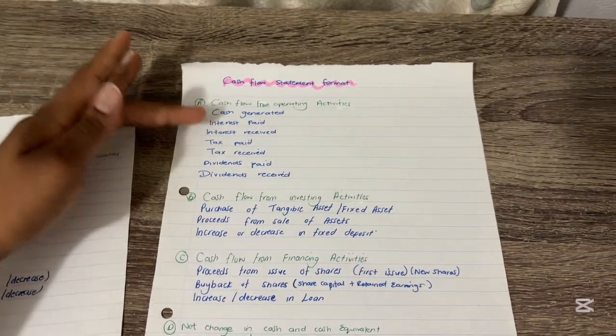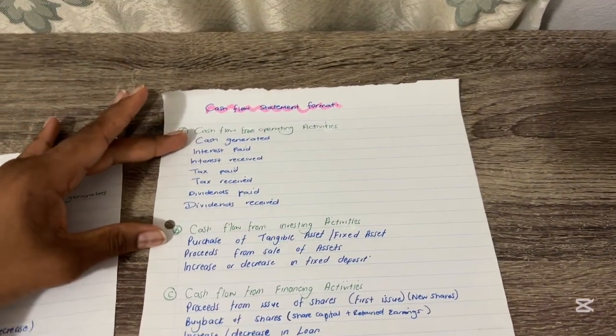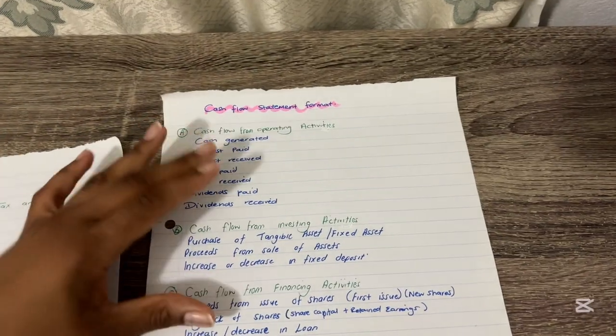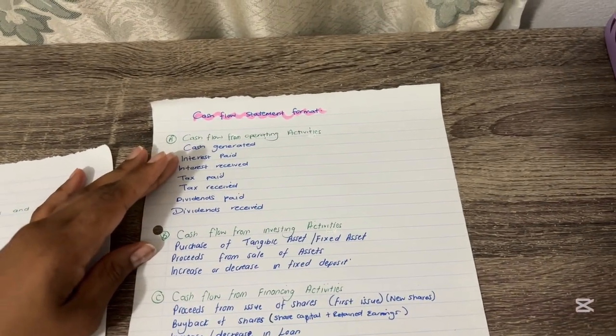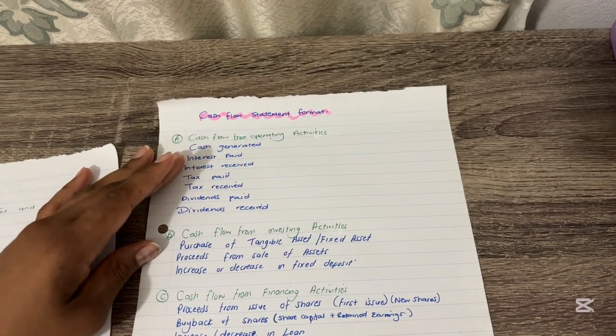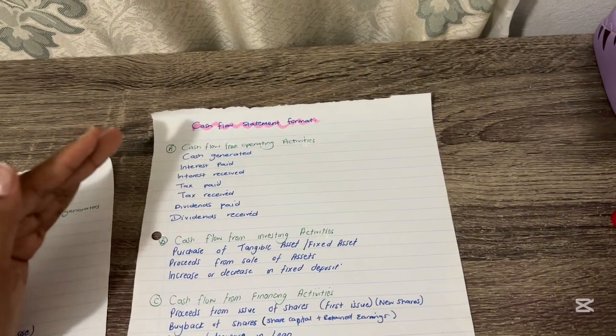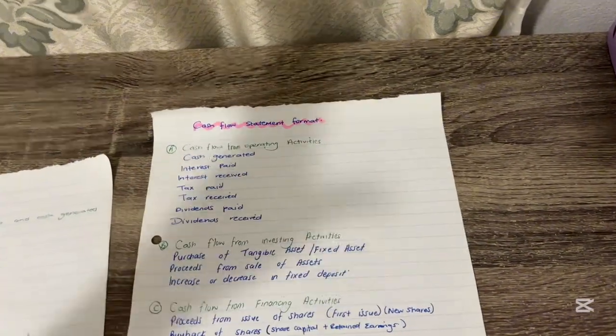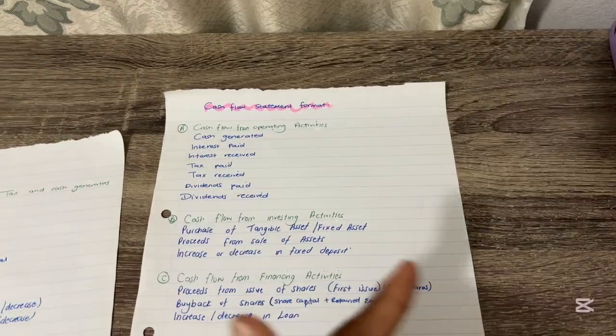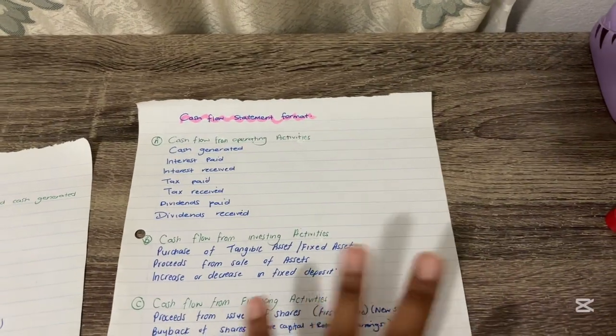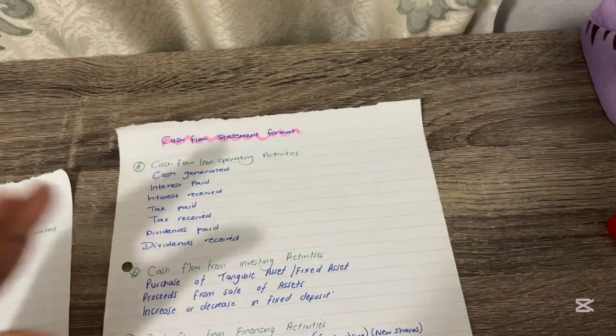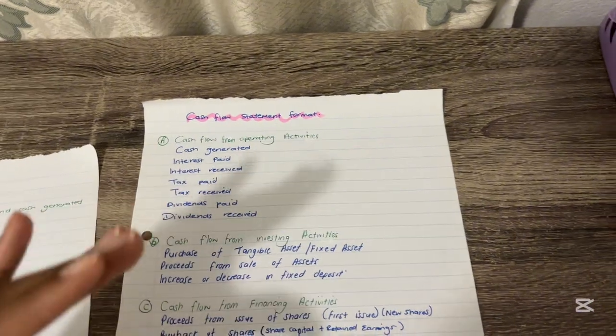Next thing we look at is the things that fall under there. It's very important to understand that whenever you're dealing with a cash flow statement, you use T accounts. If you're dealing with an asset, like a fixed asset, we know assets increase on the debit side. Everything that increases the asset goes on the debit side, and everything that decreases the asset on the credit side. You always have to use T accounts to be able to maneuver through cash flow statements.